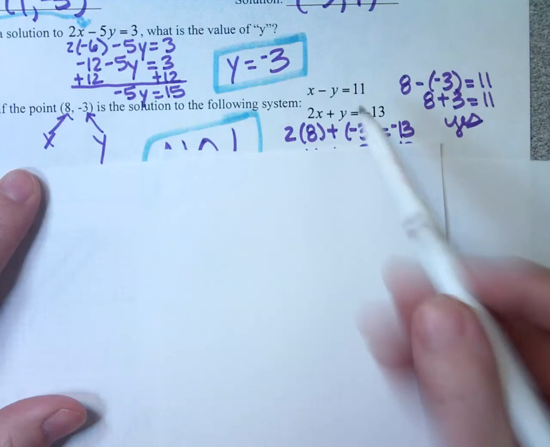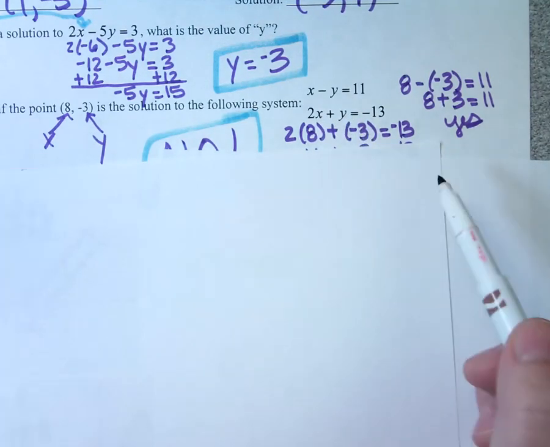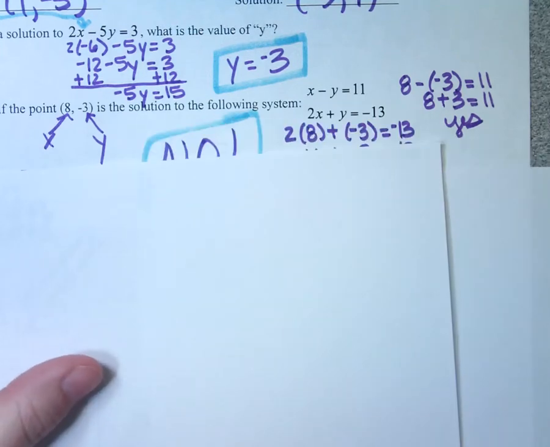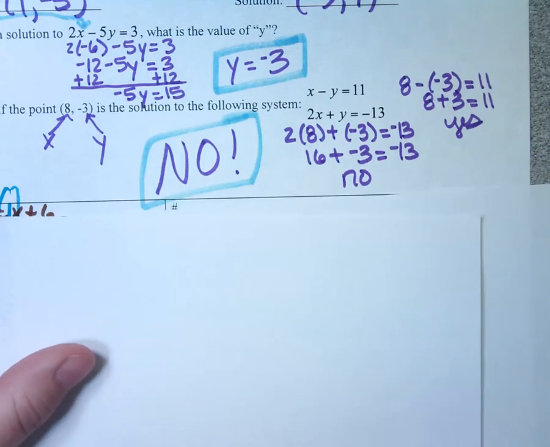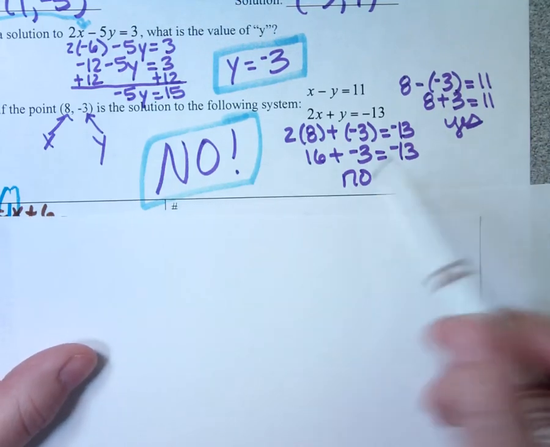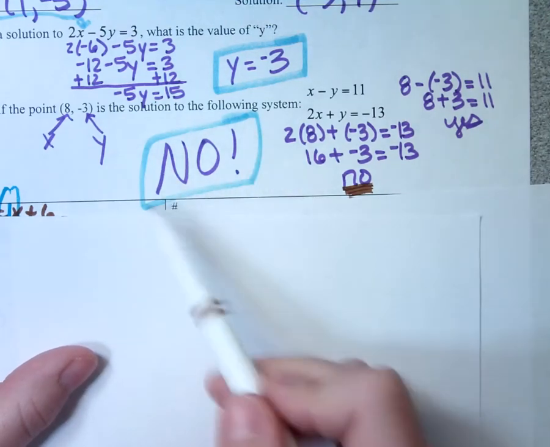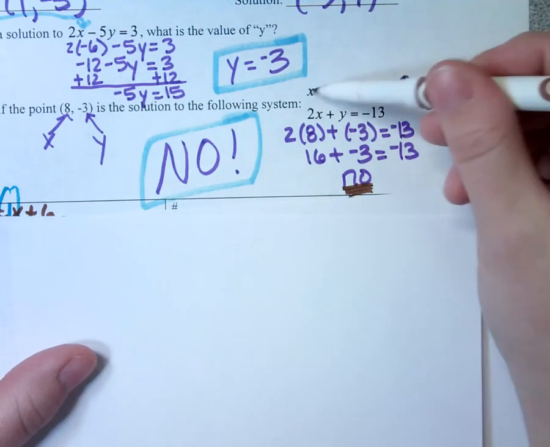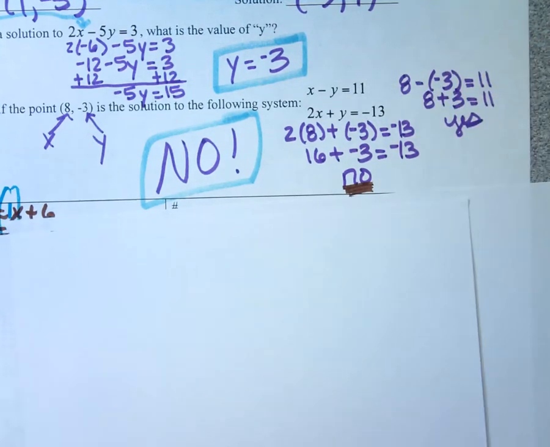So you can see that I plugged the 8 into the x, I plugged the -3 into the y, and I need to see if this is true. So 2 times 8 is 16. 16 plus -3 makes a positive 13, not a negative 13. So since this one gave me a false statement, then no, that ordered pair is not a solution to the system. In order for it to be a solution to the system, when you plug it in, it has to make both equations true. And it didn't, so it's not a solution.